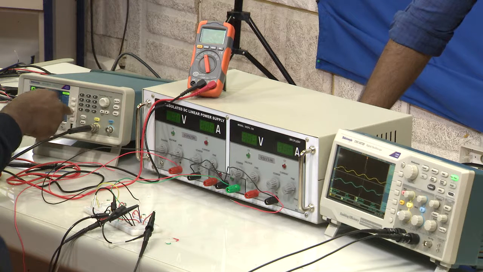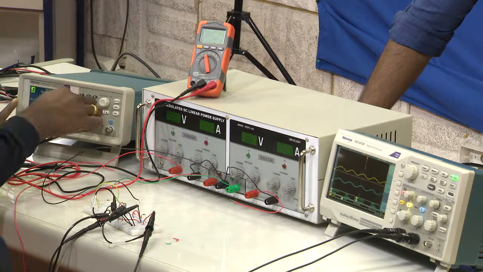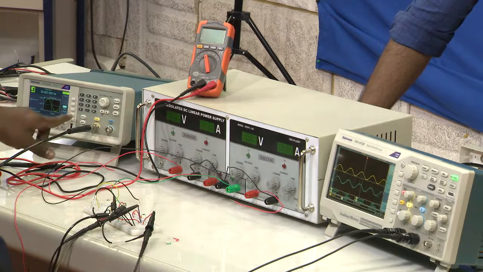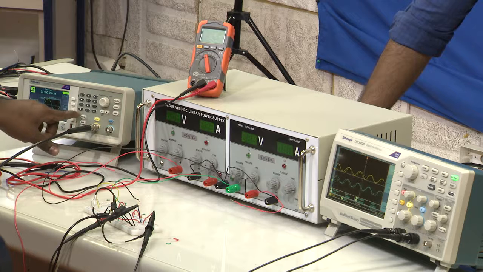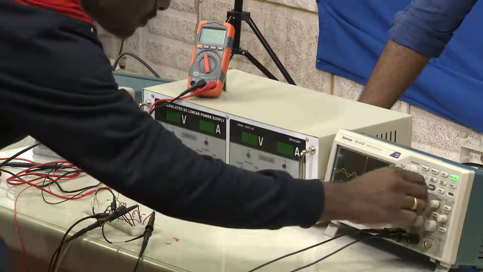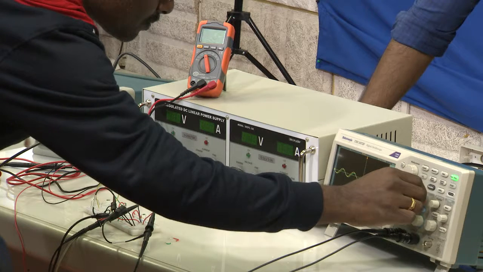Okay. So, slowly we are increasing the frequency from 50 to 60 to 70 to 80 to 90 to 100, and we will see what is the change in the output. This is a simple RC, that is a low pass passive filter, low pass passive filter.